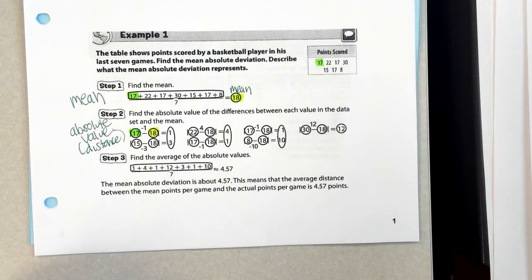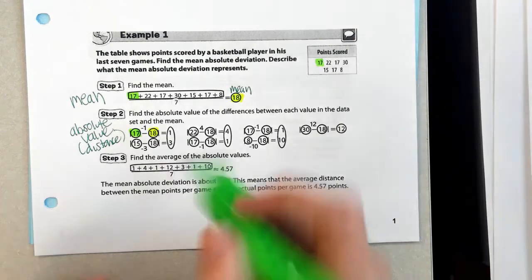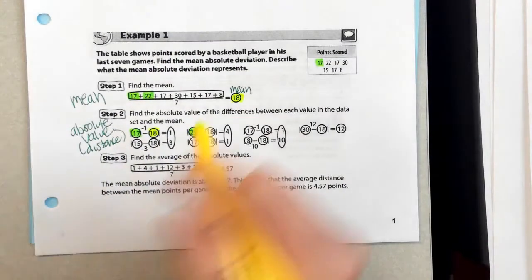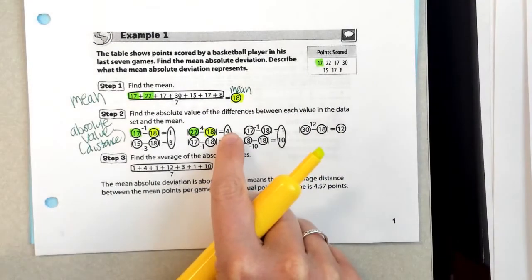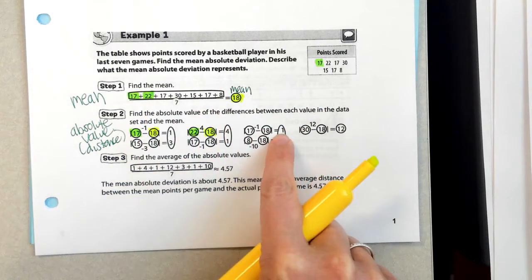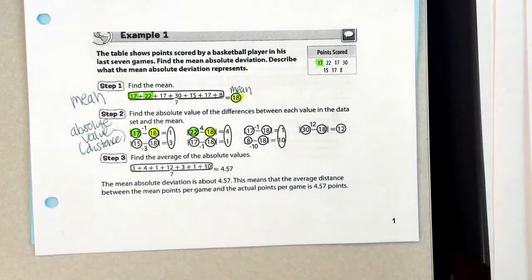It just makes it 1 away, so we're always talking about positive values. So you keep doing that. You take your next value and subtract it by the mean, and you get your distance. You do that for each value.